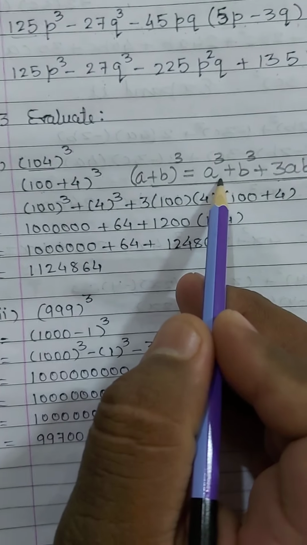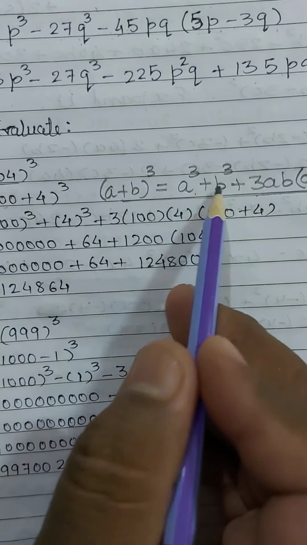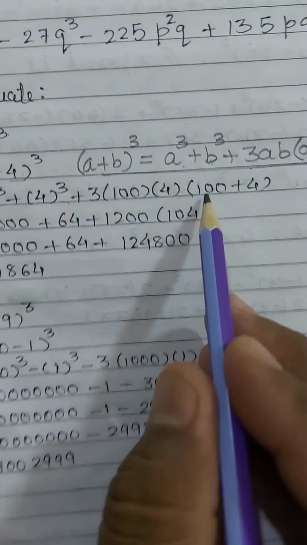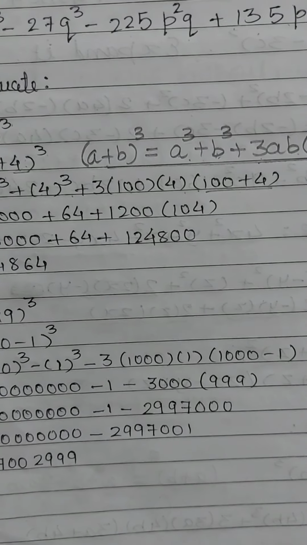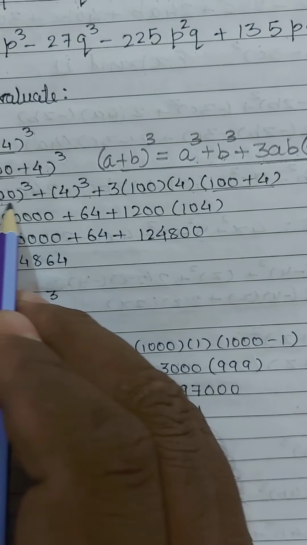So by using this identity, cube of first term plus cube of second term, first we have to check this. So cube of first term, that is 100 cube, plus cube of second term, that is 4 cube, plus 3ab, that is 3 into multiplication of first and second, that is 104, into first plus second, that is 100 plus 4, in the next bracket. Okay, now evaluate this. Cube of 100.